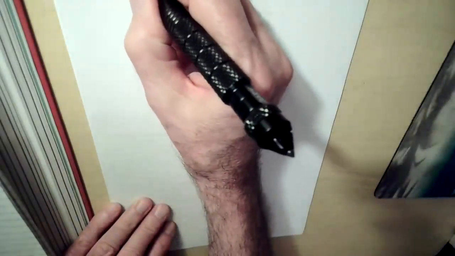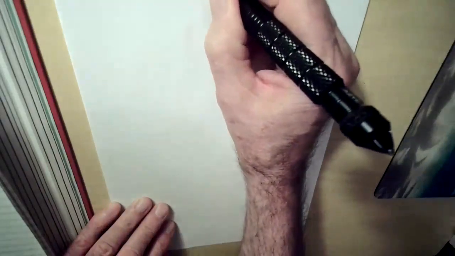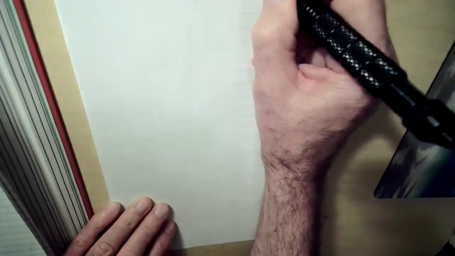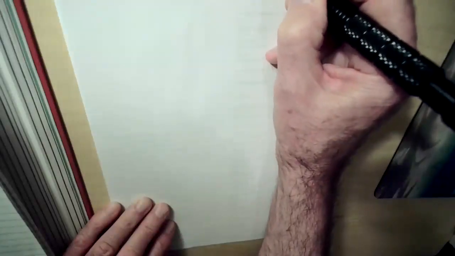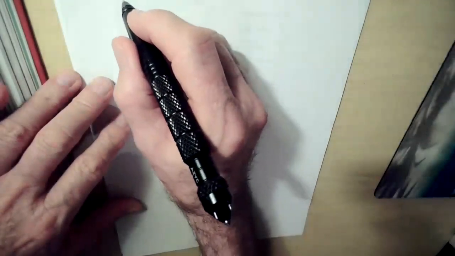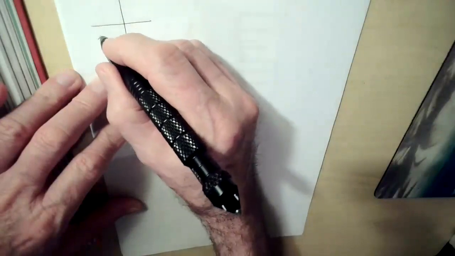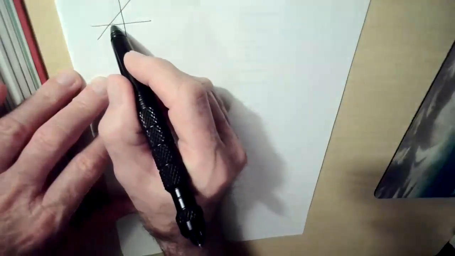Now, chapter 7 says solve the system of equations. System of equations is where the two lines cross.